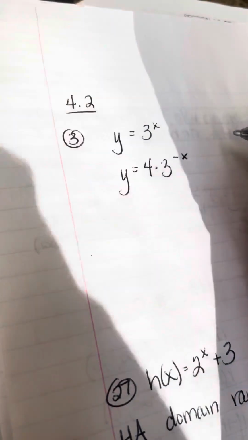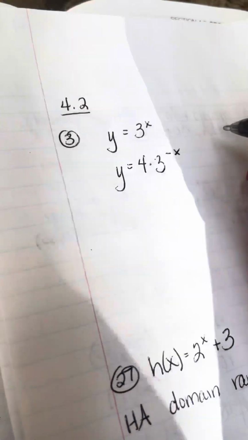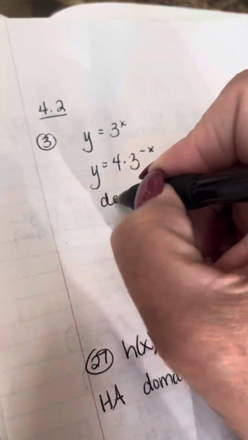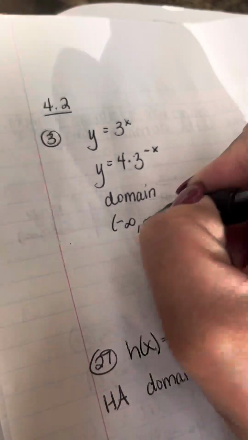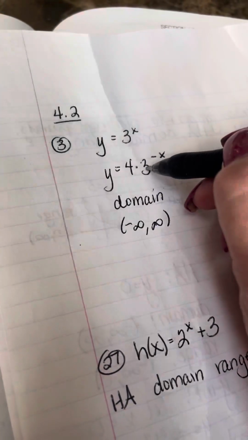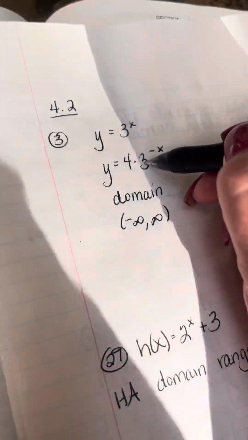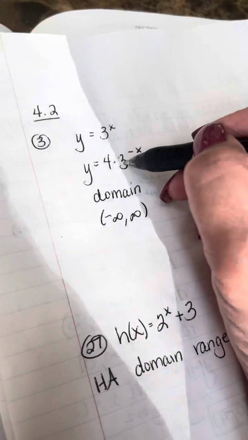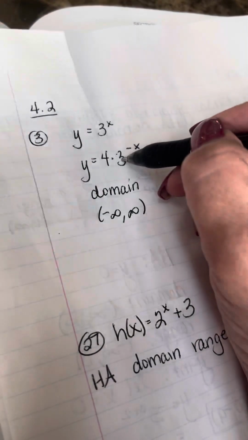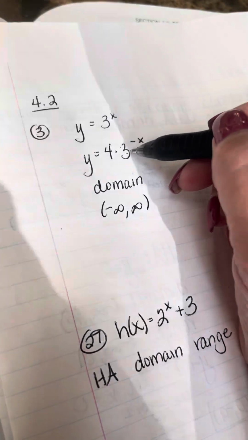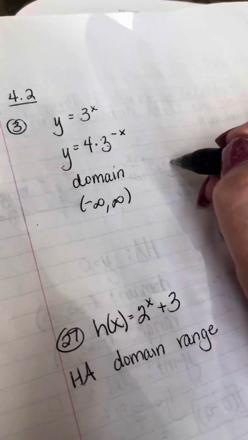After that, they wanted us to state its y-intercept, its domain, and its range. So the domain, remember, is always all real numbers unless it is explicitly stated. Does it have a fraction that could be 0 in the denominator? No. An even root? No. Or a log? No. So it's still all real numbers.